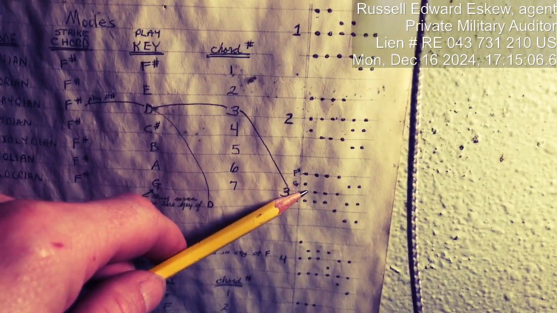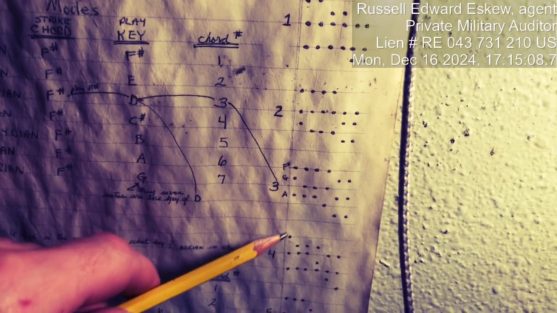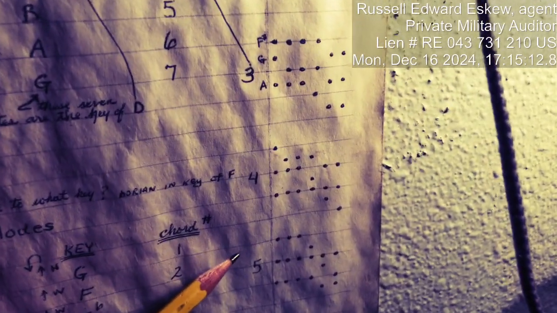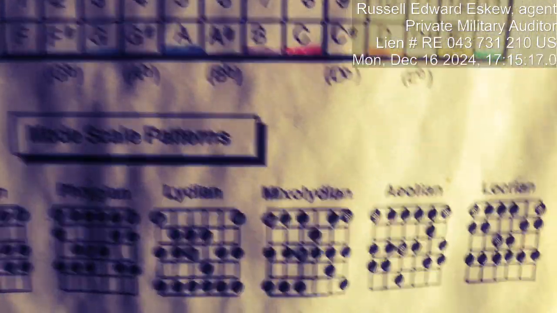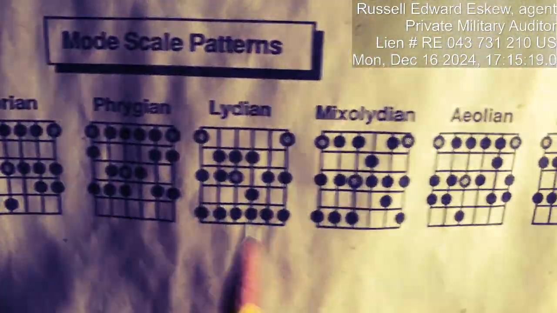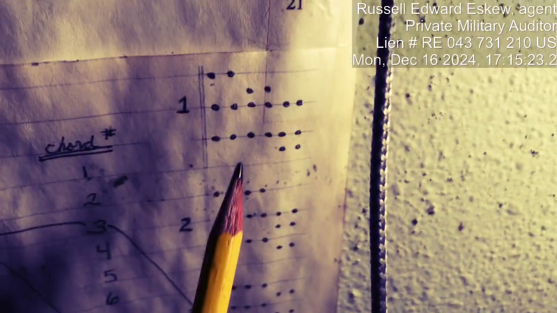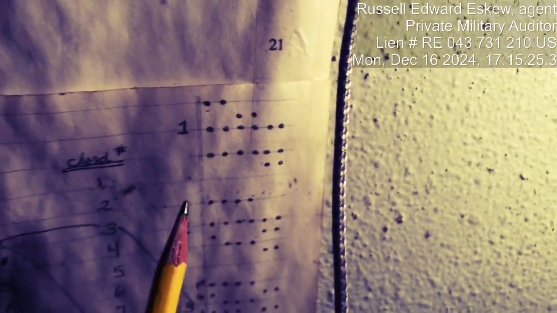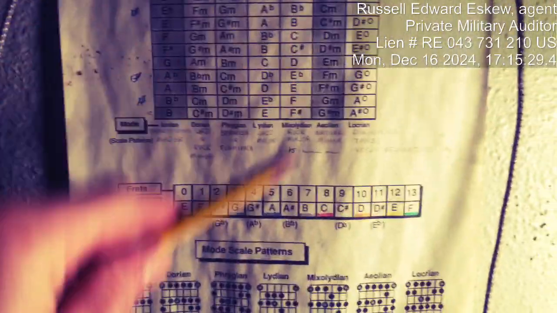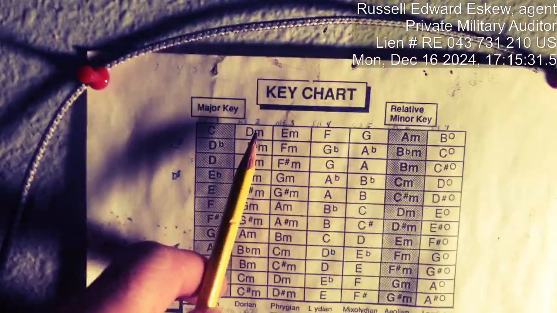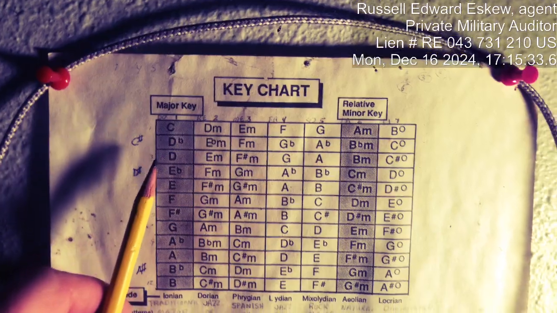There's box 3, there's box 4 down there, and box 5, and it's the same pattern as these. Box 4, box 5. This is just a repetition. It's a repeat for this particular chart. This is a chart. This is called a key chart. All the musical keys.